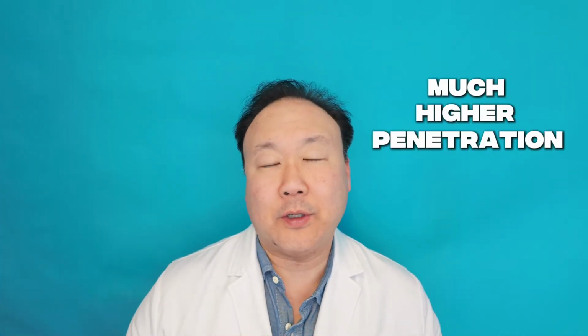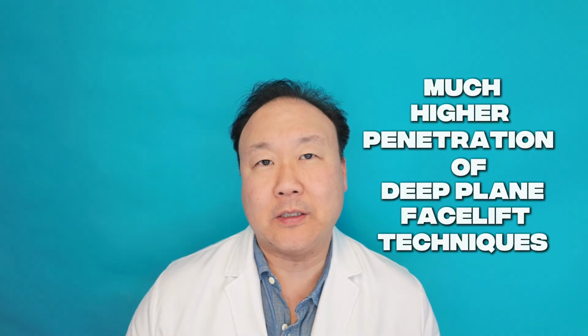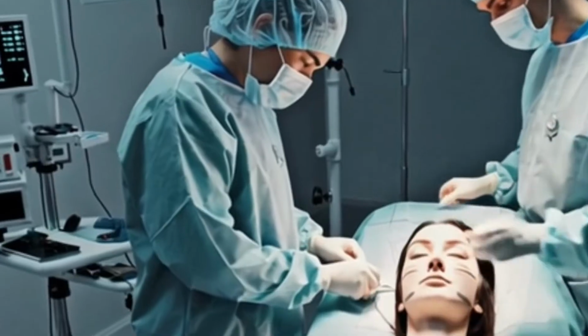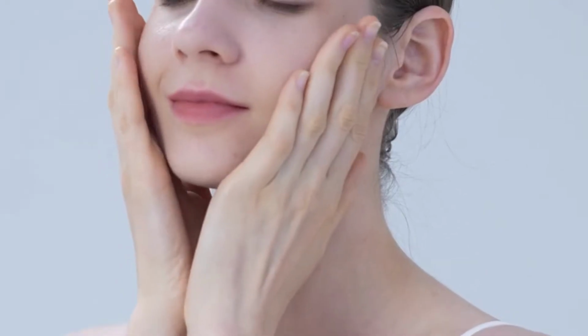The other interesting thing in Korea is that they have a much higher penetration of deep plane facelift techniques. Specifically, more plastic surgeons consistently do deep plane, whereas I think the US, it isn't quite there yet in terms of overall acceptance, although I do feel very strongly that it gives you a much better result.